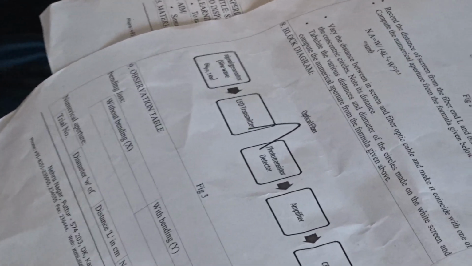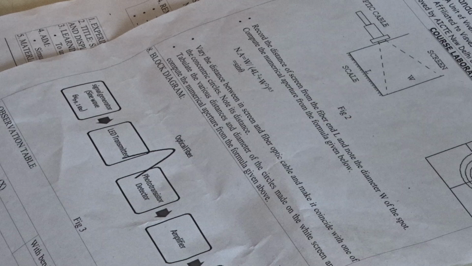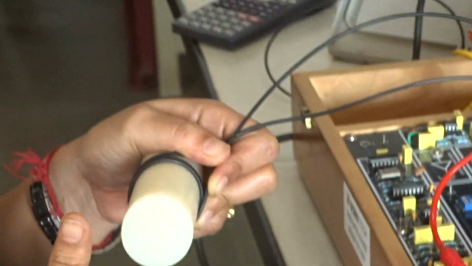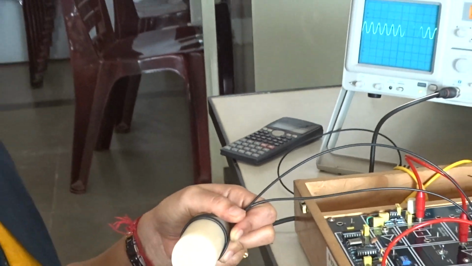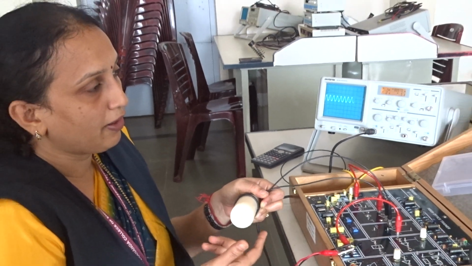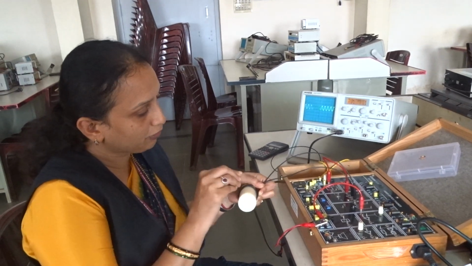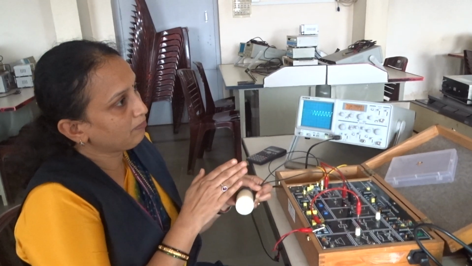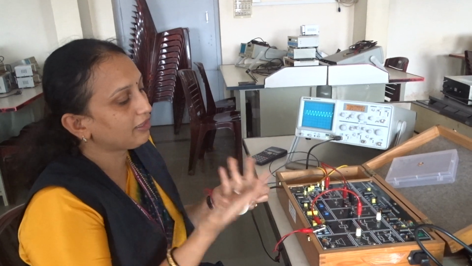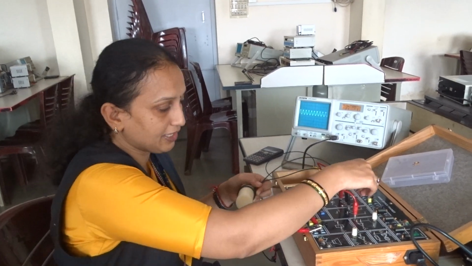Okay, so the concept behind the bending loss: as you increase the number of turns, or the radius of curvature increases, there will be losses in the optical signal. Actually, the light signal transmitted through the core will pass towards the cladding, so that there will be losses in the output signal.